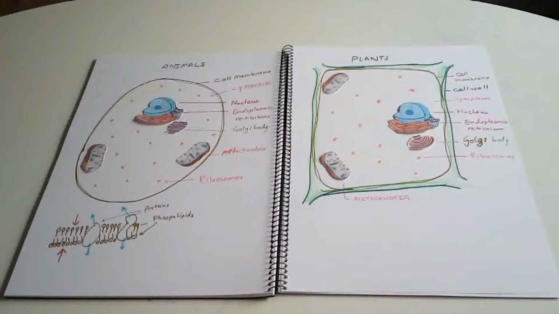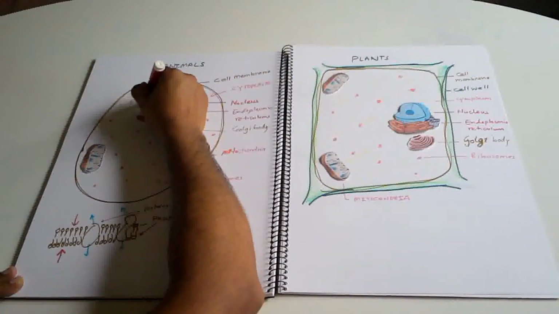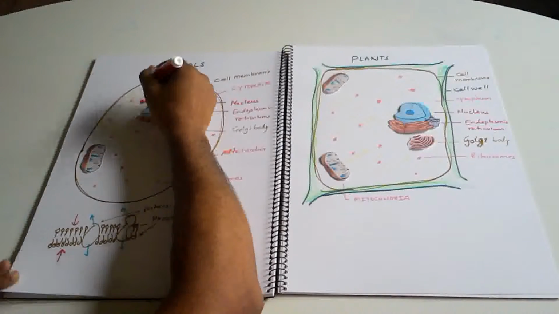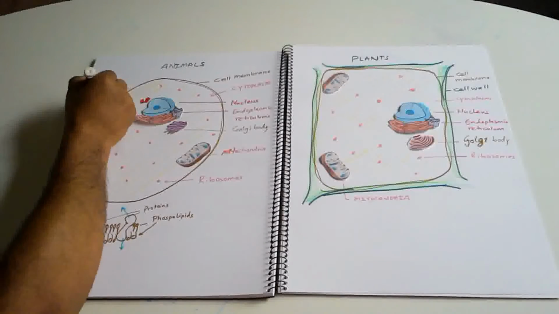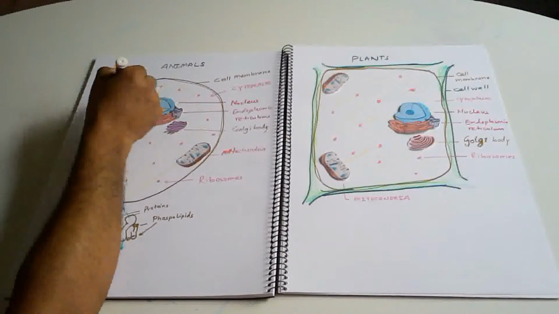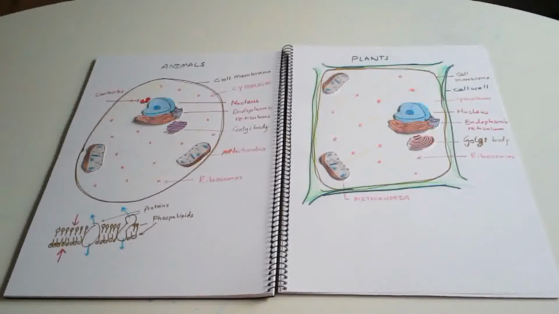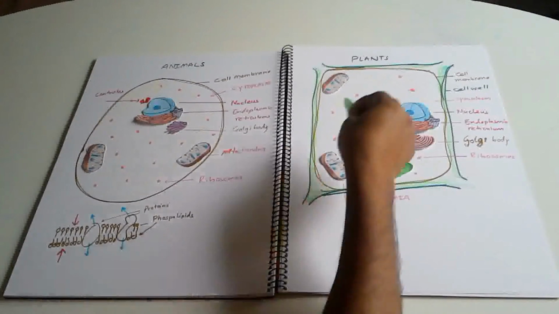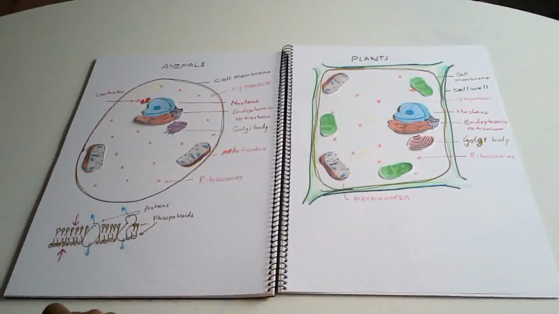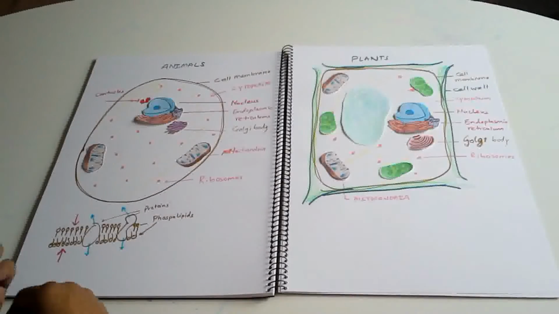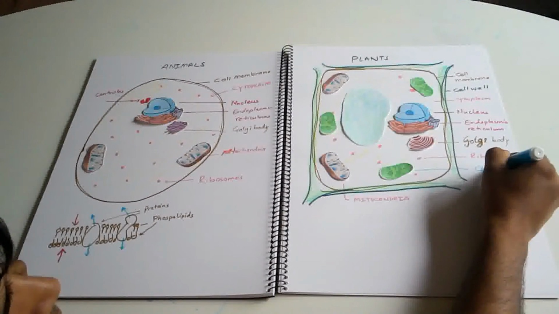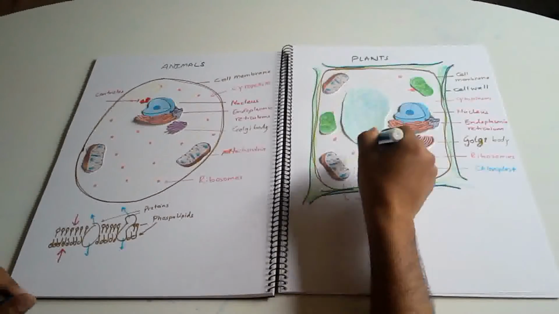Now let's talk about a cell organelle that is only found in animal cell, which is centrioles. A pair of centrioles are found near nucleus. They help in developing spindle fibers that hold and separate chromosomes during cell division. On the other hand, plant cells have various unique cell organelles. For example, plastids, vacuoles, and cell walls.